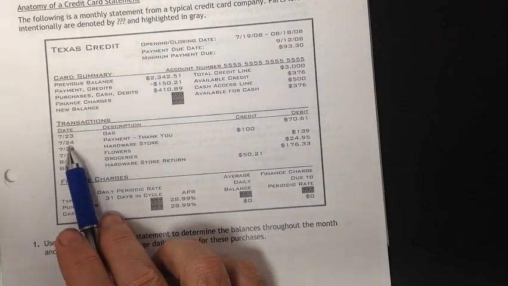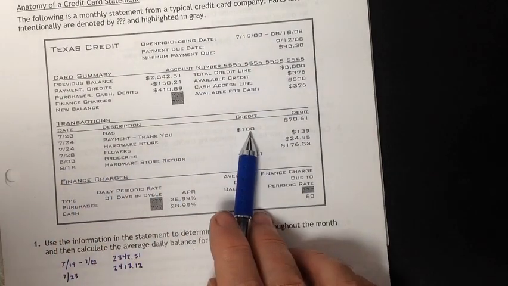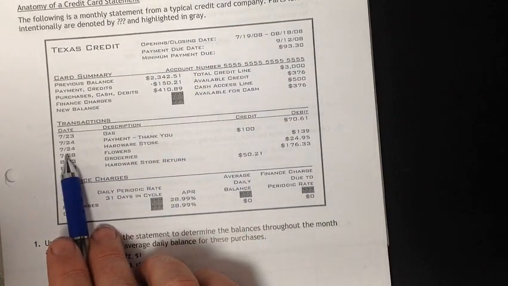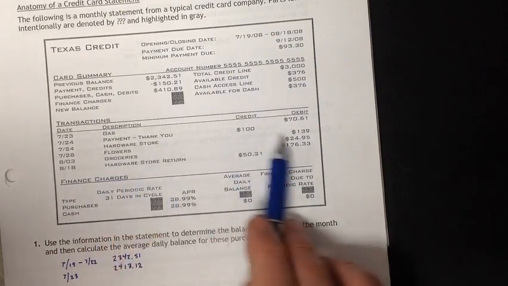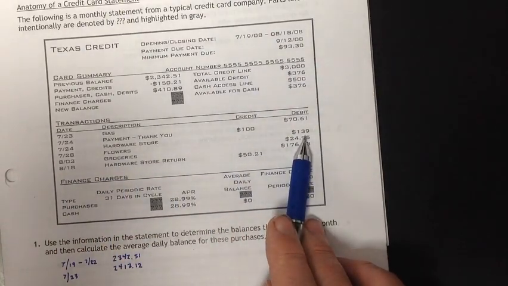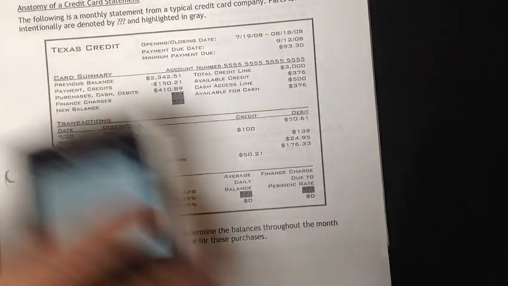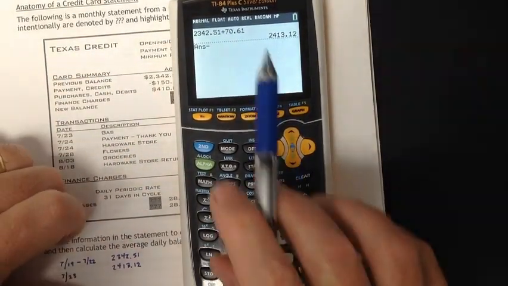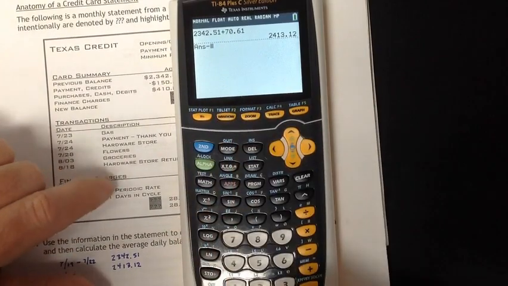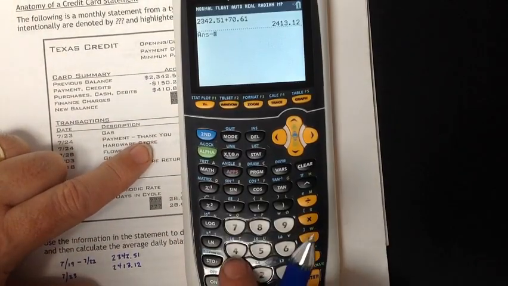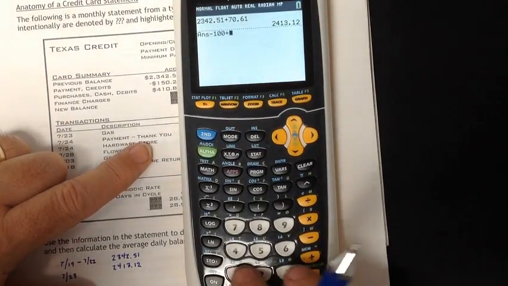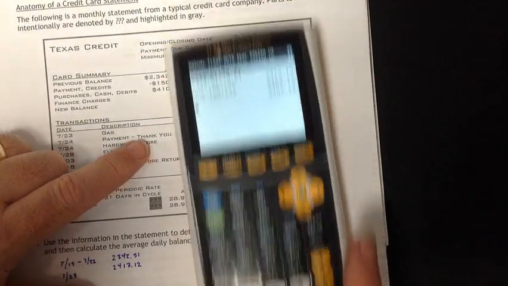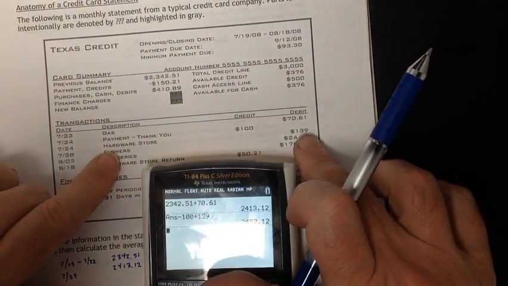On 7/24, they had a payment of $100, and also they made a purchase at a hardware store of $139. Okay? So we take this balance. I'm going to subtract the $100 that they paid, and then add the $139 at the hardware store.